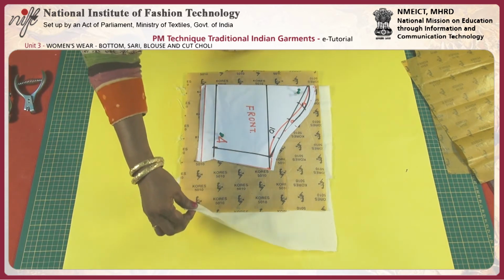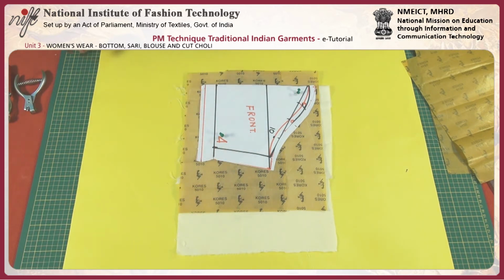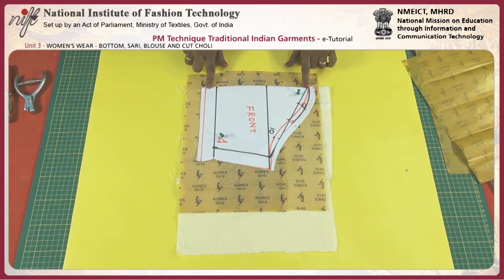First take the muslin fabric, follow the grain line as a vertical grain and iron it properly and fold the fabric at the middle of it and place onto the table. Then place the carbon sheet on top of it and match the pattern along with the fold of the fabric and pin it to avoid the slippage.